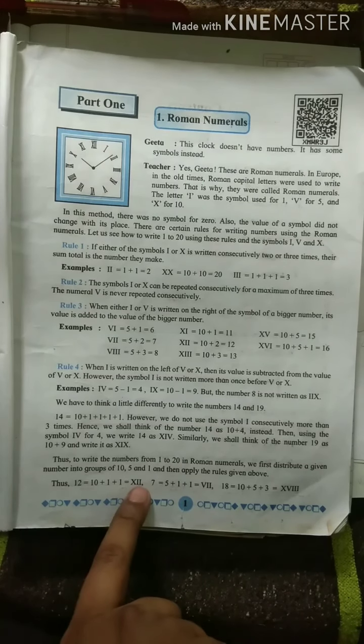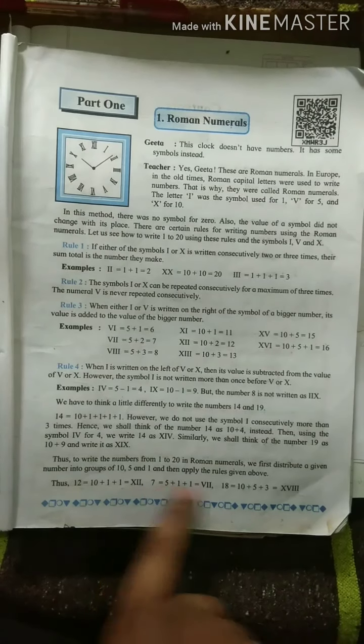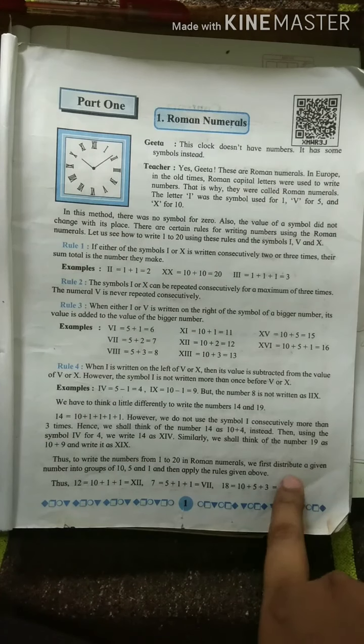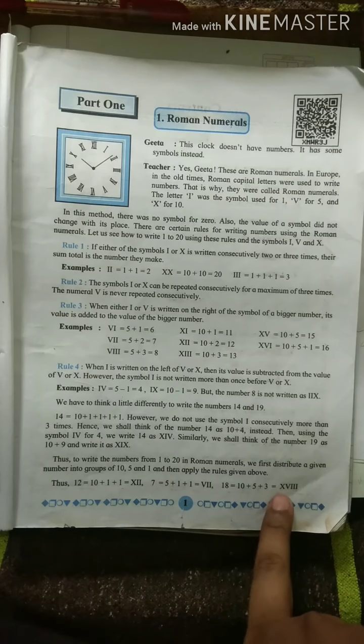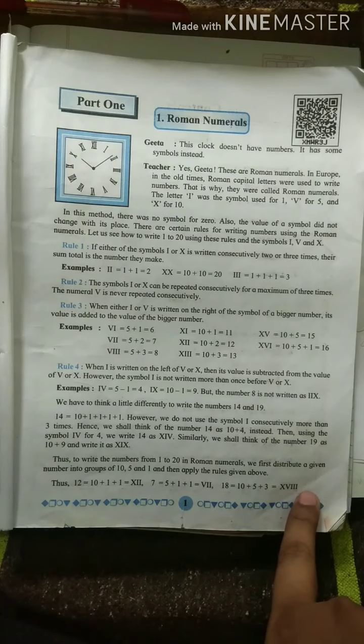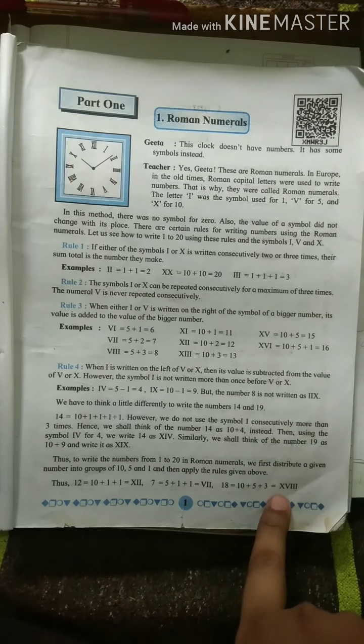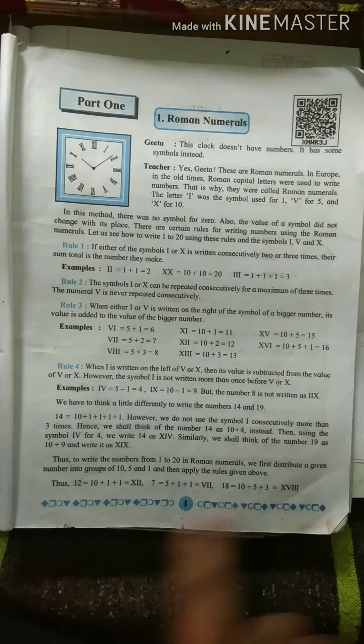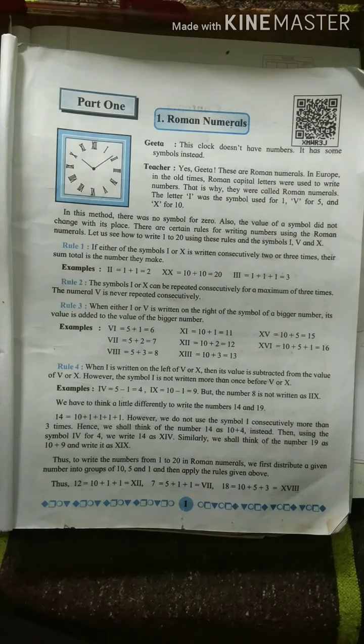12, how will you write? XII. 7, how will you write? VII. 18, how will you write? X for 10, and 8 is VIII. So 18 will be written in this form. I hope from page number 1 you have got much more information.